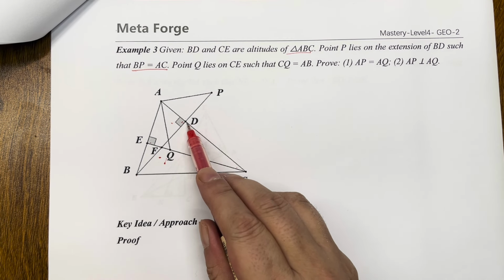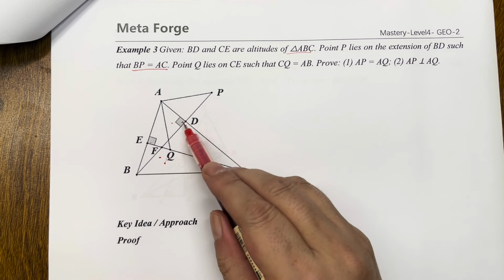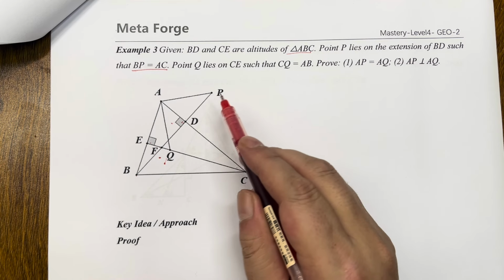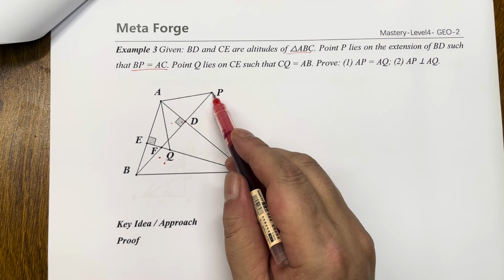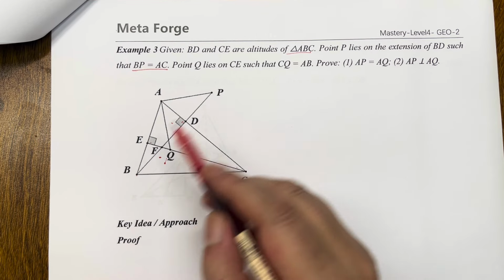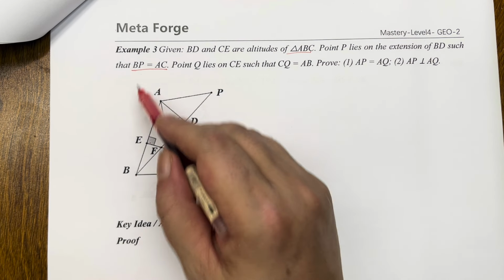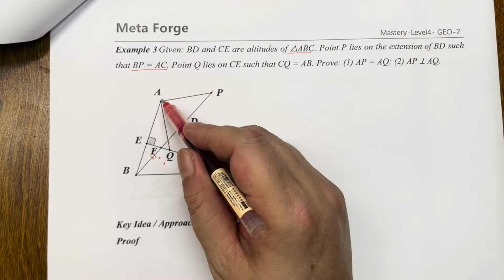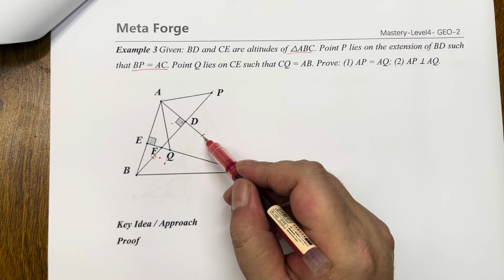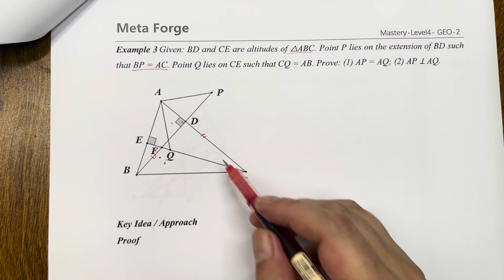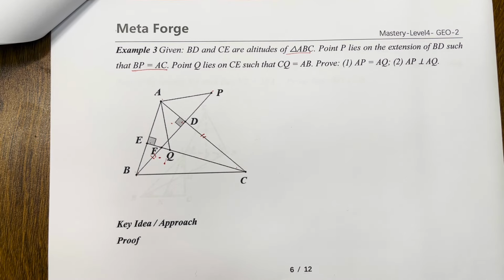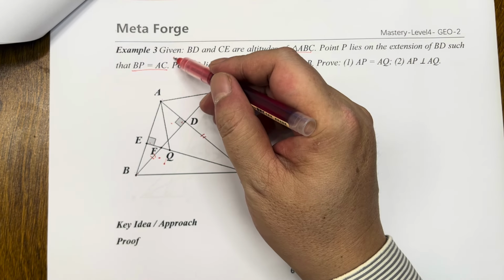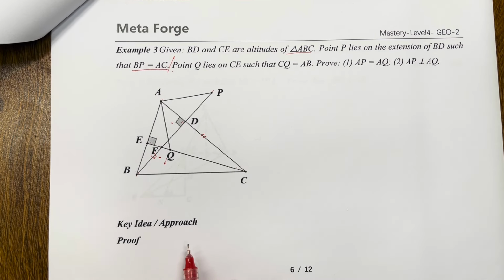Extend BD, extend PD, let it equal to AC. BP, this segment equals AC, this segment. It seems like they have no such important relationship. Accept it. Let it be.